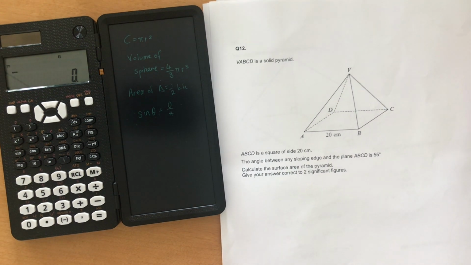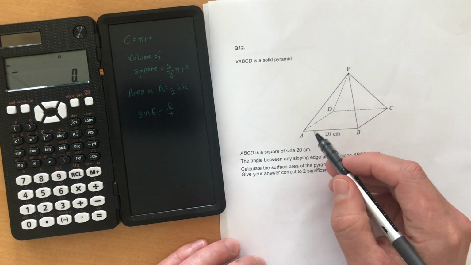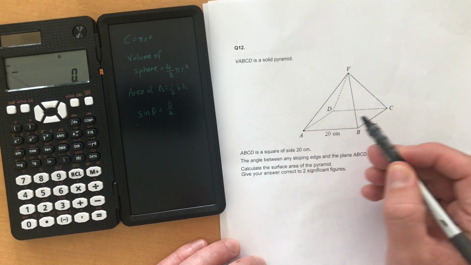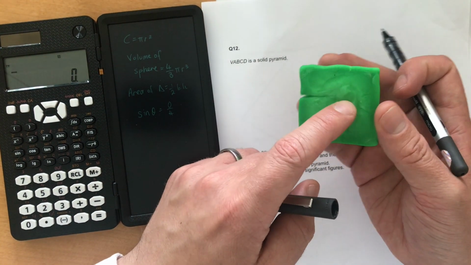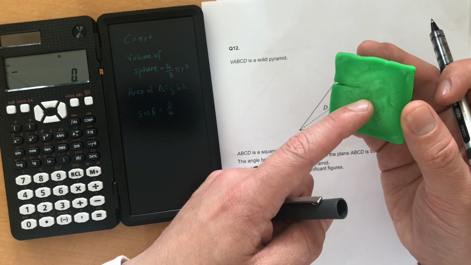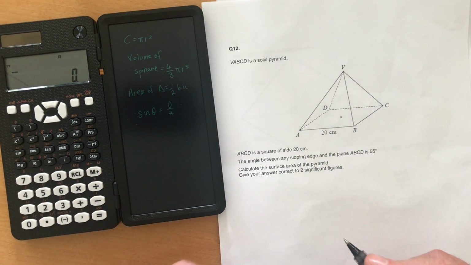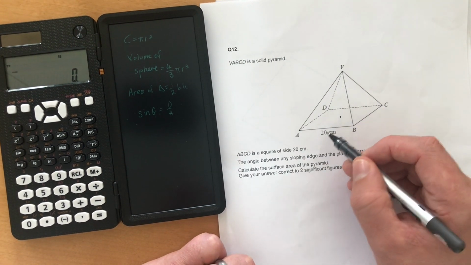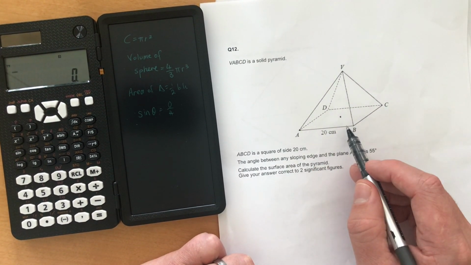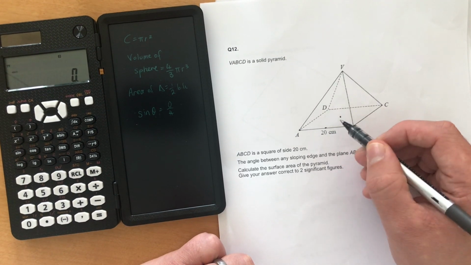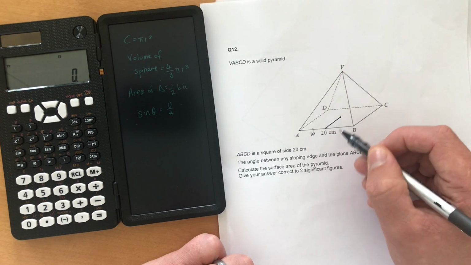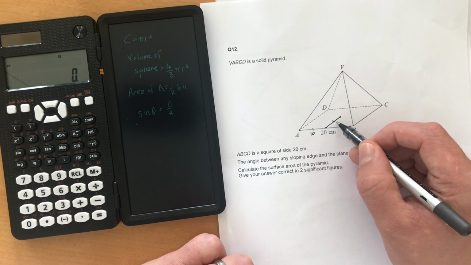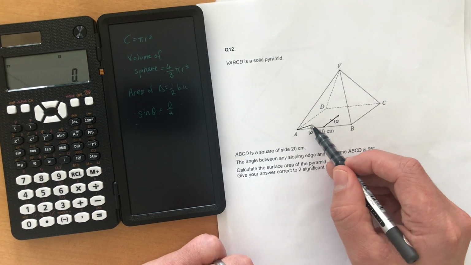So to do that, the first thing we can do is work out the length from the corner to the middle of the pyramid, the middle of the base. From this corner to the middle, we can work out using Pythagoras. Because if we're told the base is 20 centimeters, from the middle of that base, if we split it in half, that will be 10. And then if we go to the middle there, the middle of the square, that length is also going to be 10. So we can work out that diagonal length.